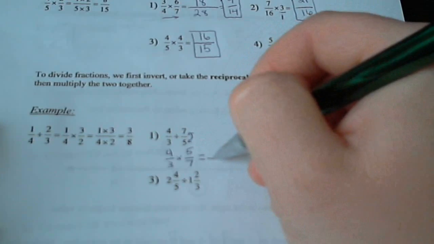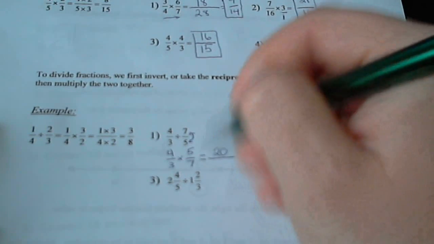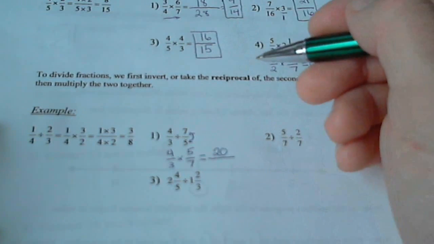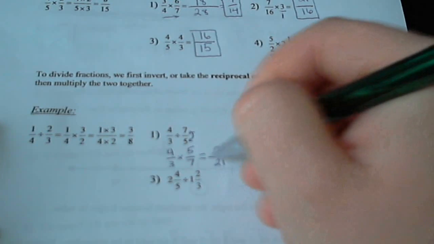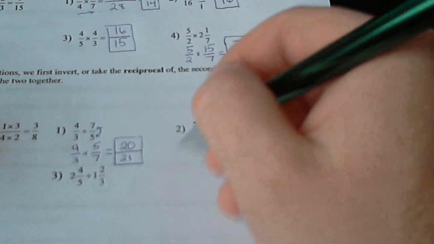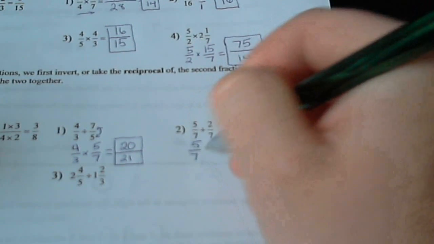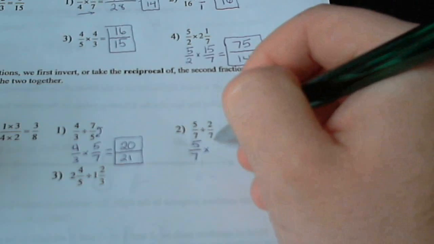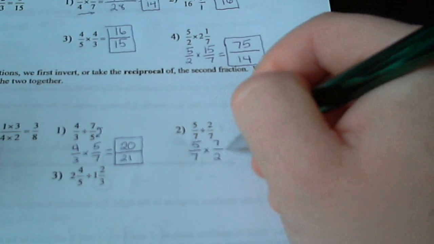We have 4 times 5 across the top, and now the process is exactly the same as what we did up here. 3 times 7 is 21. That is our final reduced answer. Okay, let's try number 2. Remember, copy the first fraction, change division to multiplication, flip the second fraction upside down.